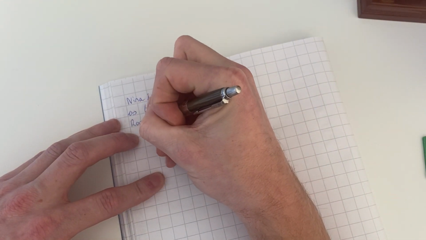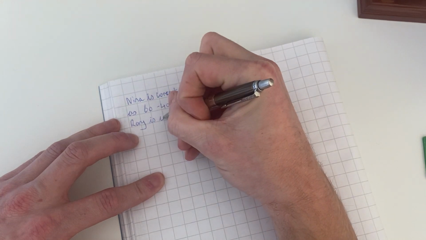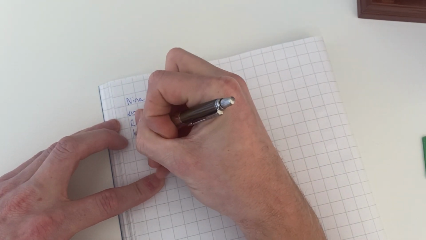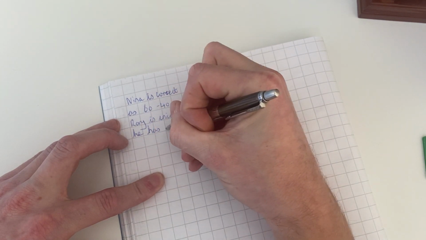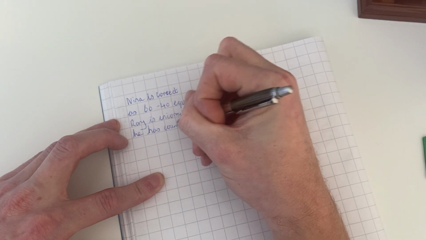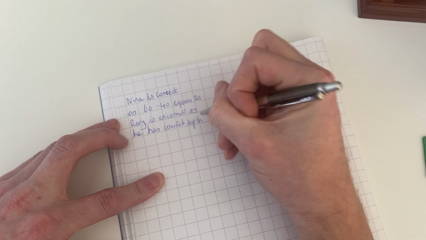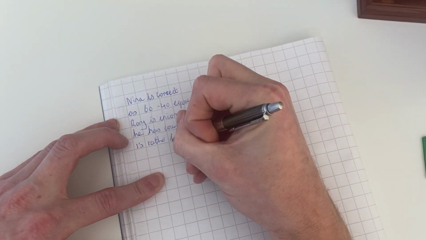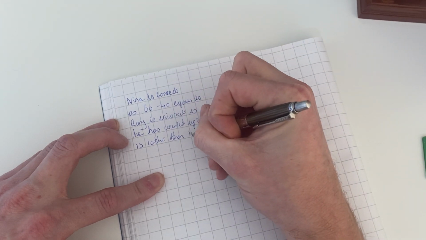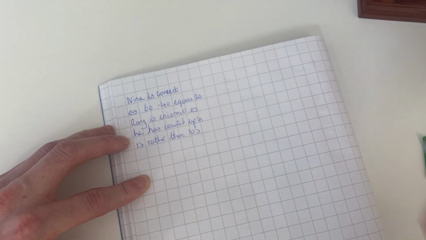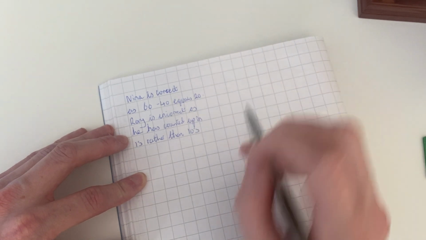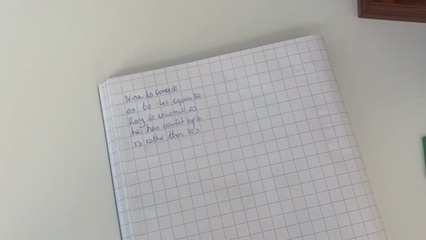Rory is incorrect as he has counted up in ones rather than tens. So that's explaining how Nina is correct, but also proving why Rory is incorrect. So that's the second question done.